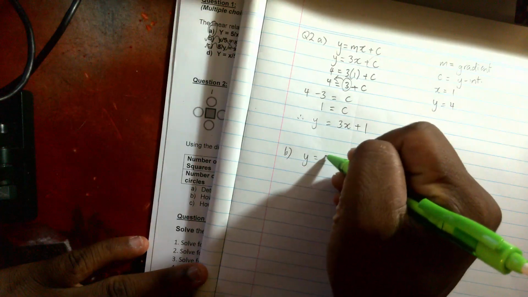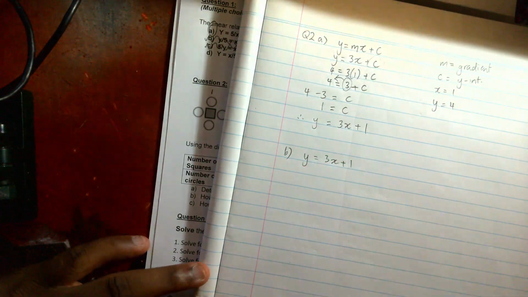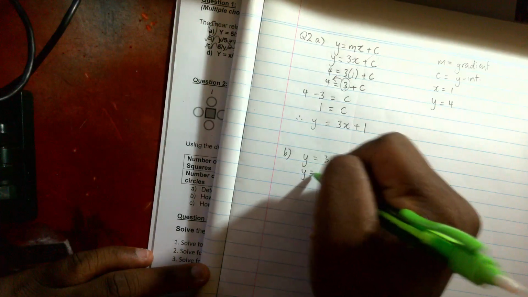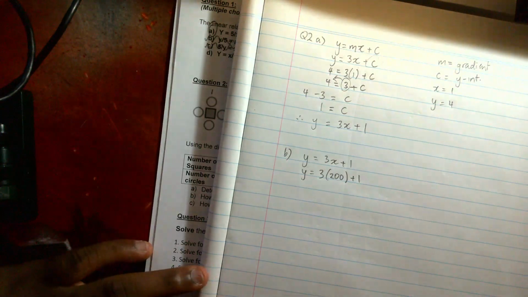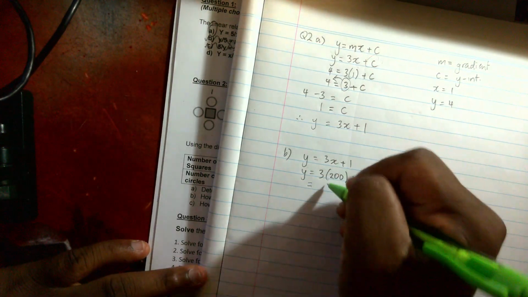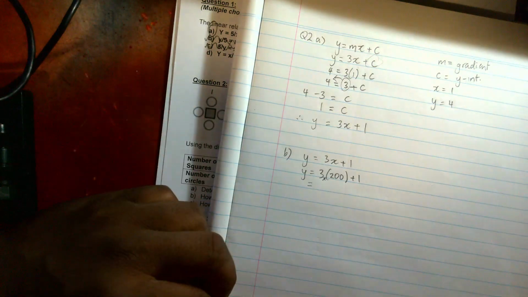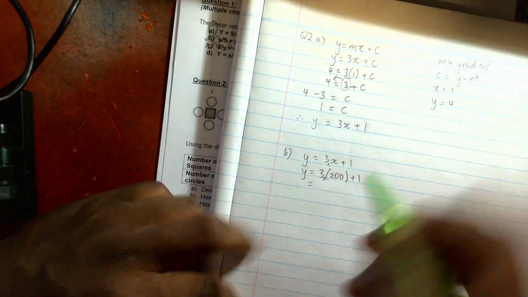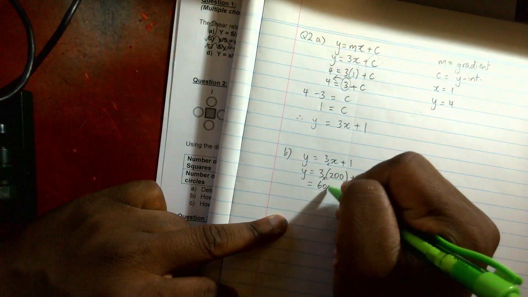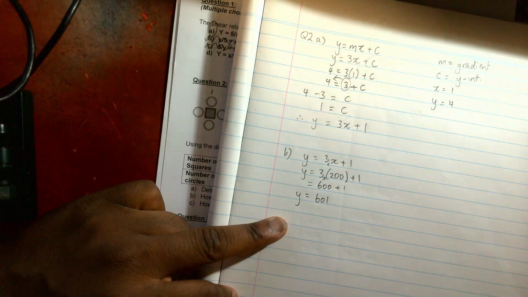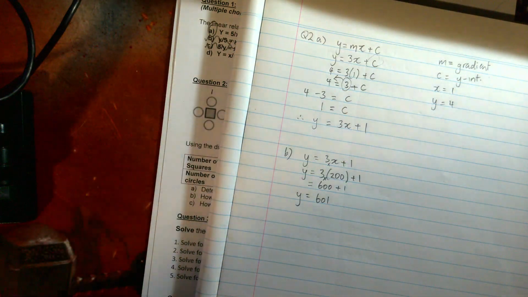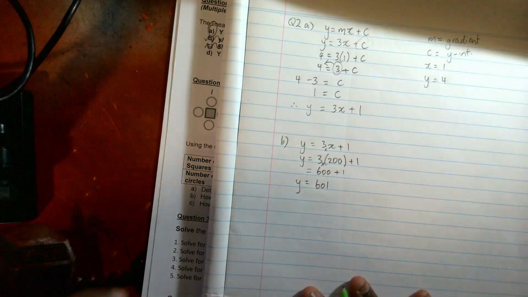So again, I would write my equation out, 3x plus 1, and then I would substitute 200 for x. Remembering between 3 and x there is a multiplier, so we're going to do 3 times 200, which is 600, plus 1 is 601, so there are 601 circles.